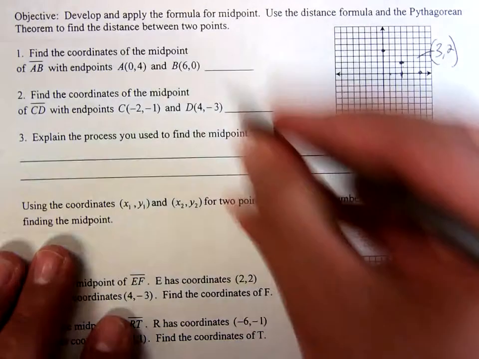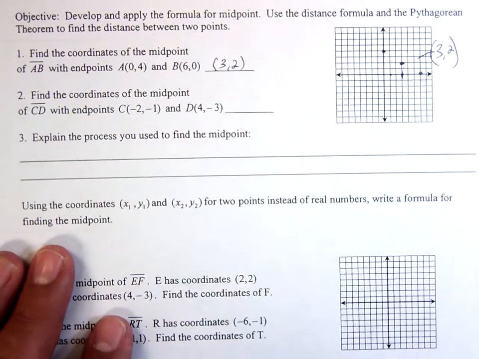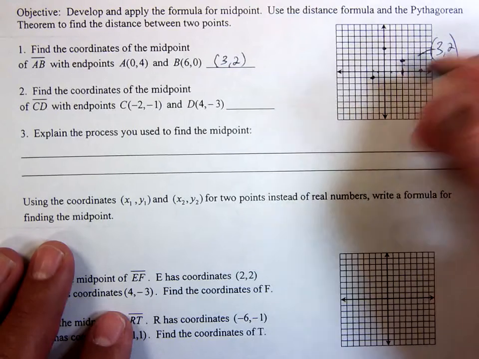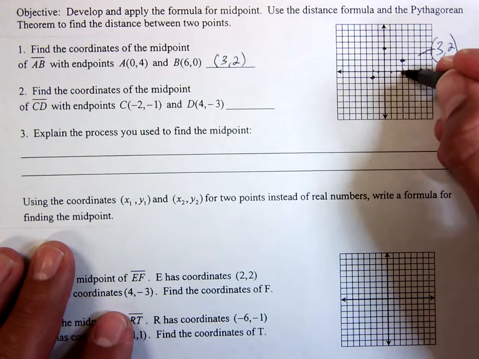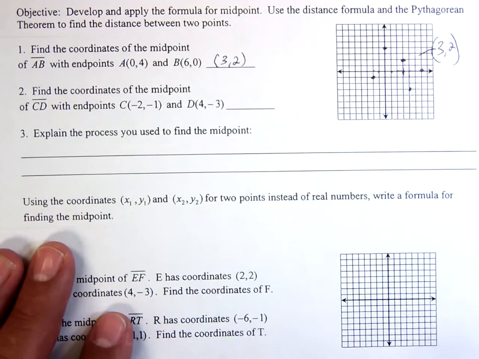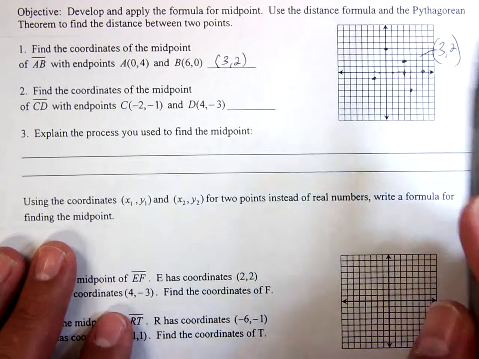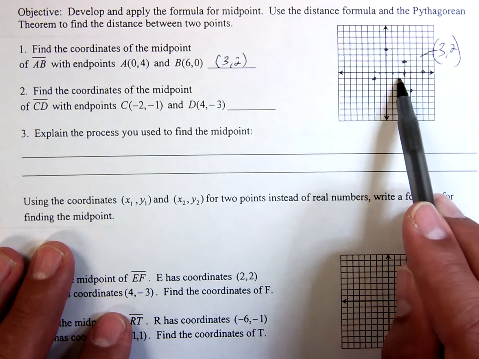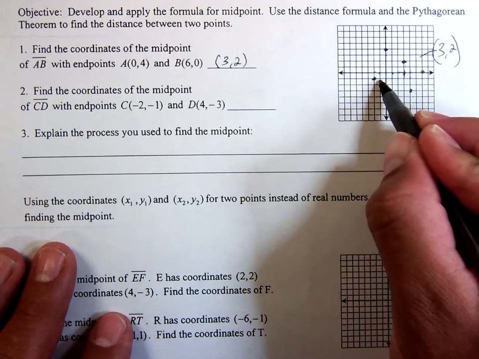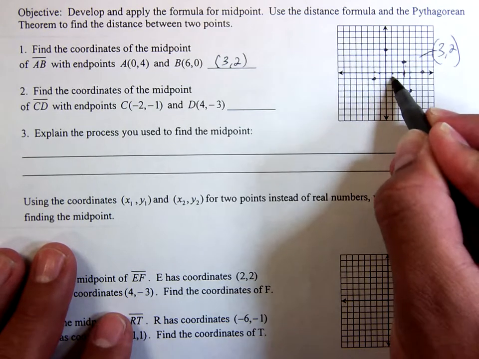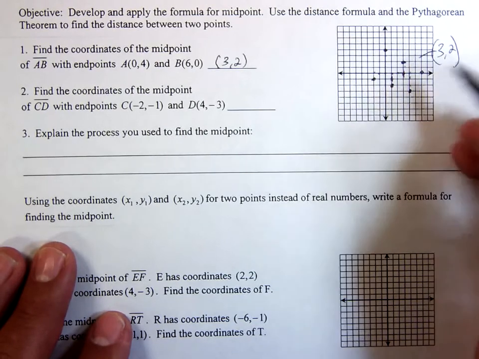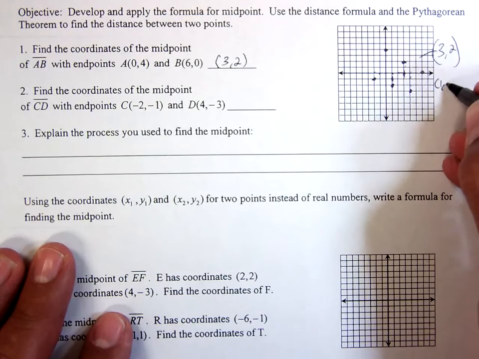Again, when we have graphs like this, it's pretty easy to do. We can count when I have small numbers. And do the same thing on number 2. Let me plot (-2, -1). There's that point. 1, 2, 3, 4. 1, 2, 3. There's that one. Now again, I'm trying to find the midpoint between these two. So let me count how far it is. It's 1, 2, 3, 4, 5, 6. It's 6 spots between those. So let me go over 3. 1, 2, 3. Again, my midpoint will be somewhere on that line. And there's 2 spots in the y direction, so I'll go down 1. There's my midpoint, which is at (1, -2).